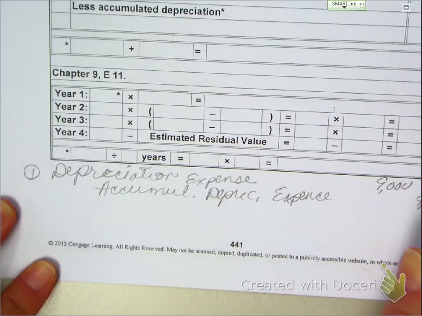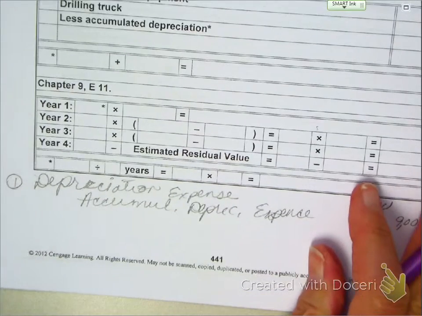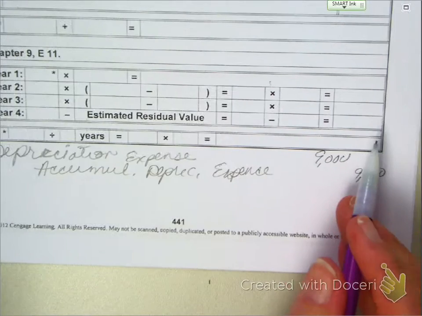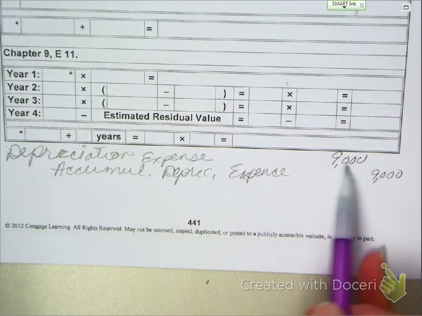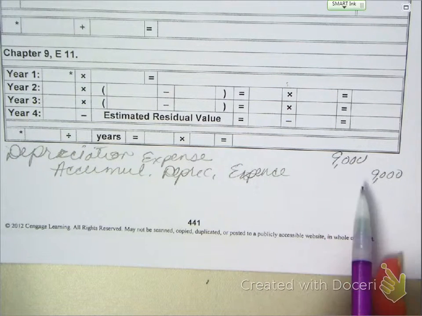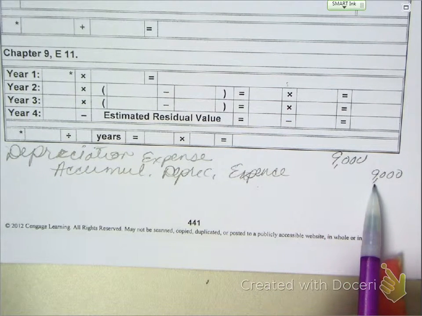So using the production method, our depreciation expense was $9,000, and our accumulation of depreciation for that year is going to be $9,000.